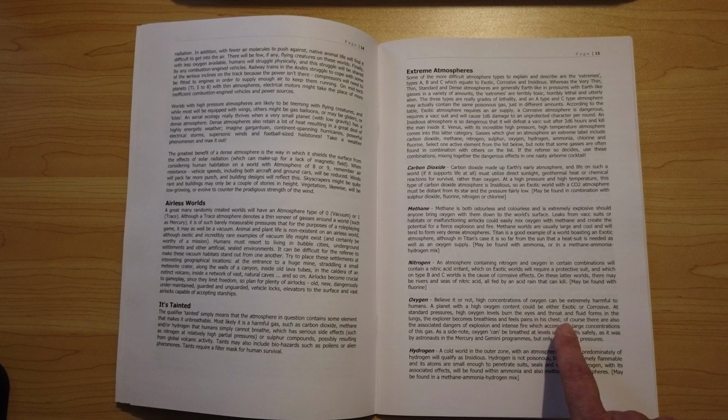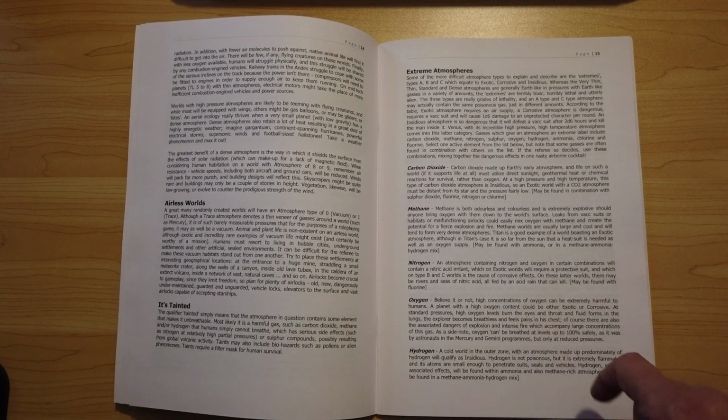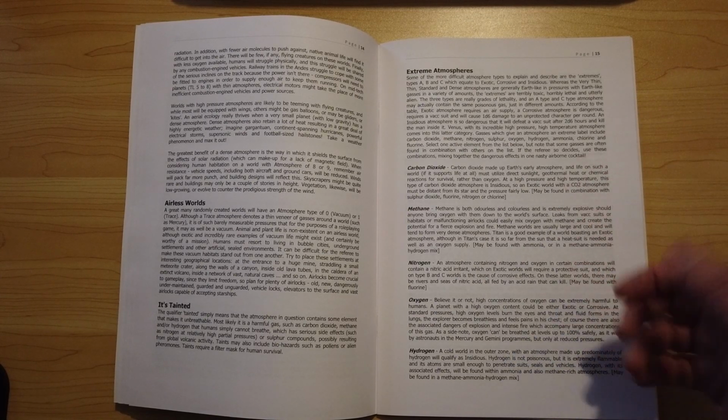Oxygen, if you have a high oxygen content, that could be exotic or corrosive, depending on how thick the atmosphere is and what kind of atmosphere it is. All right.